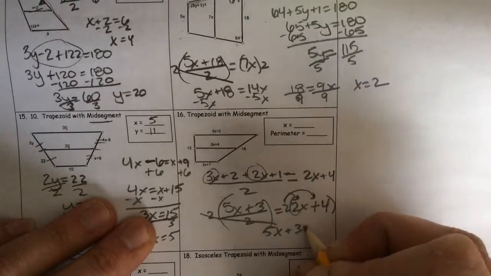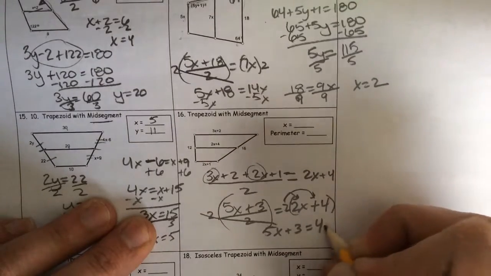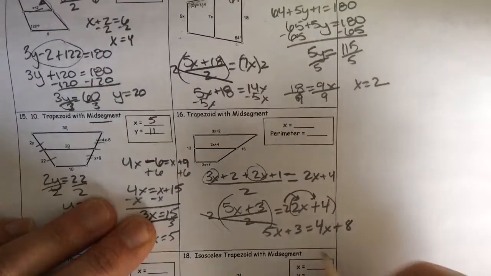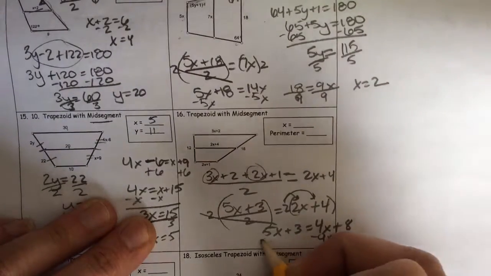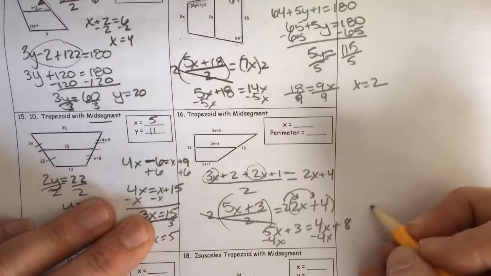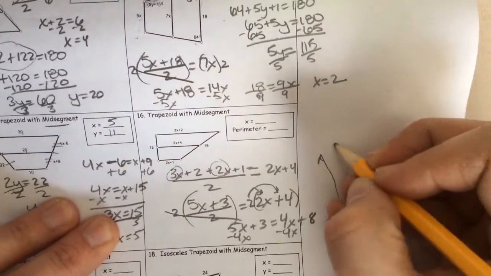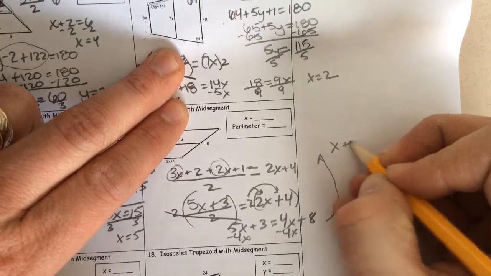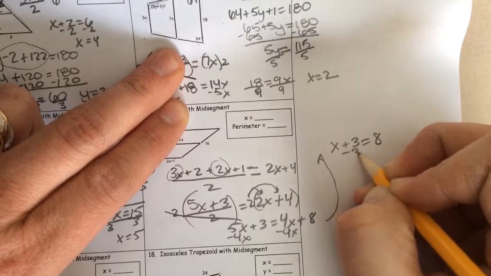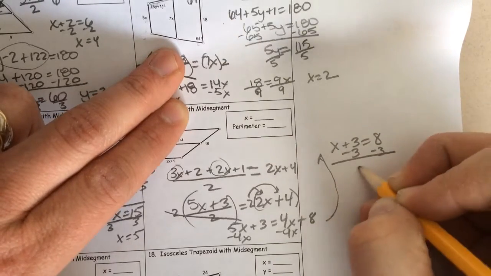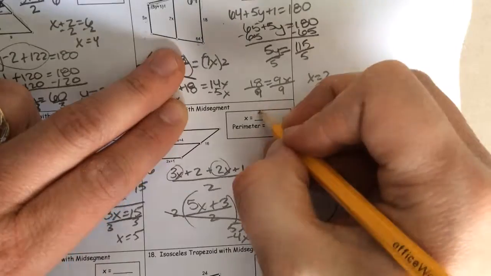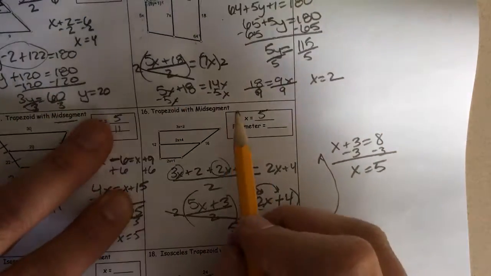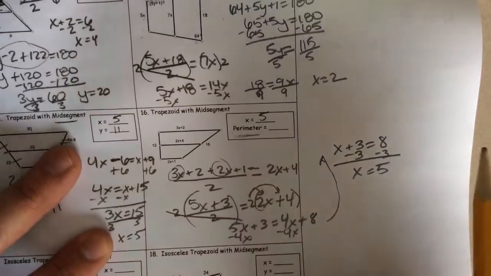5x plus 3 equals 2 times 2x is 4x, 2 times 4 is 8. We're going to minus 4x. We have up here, x plus 3 equals 8, and then we take away 3. We get x equals 5. However, again, that's not the end of our problem. They're asking us for the perimeter as well.